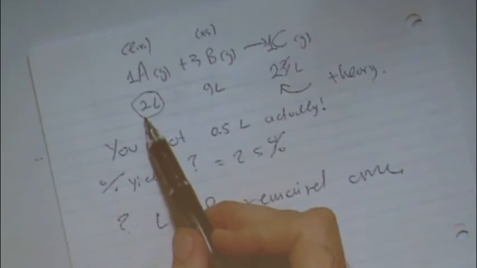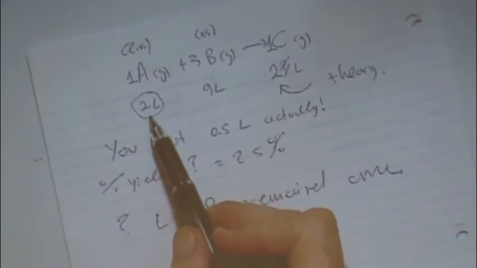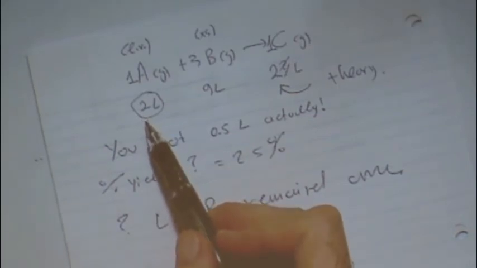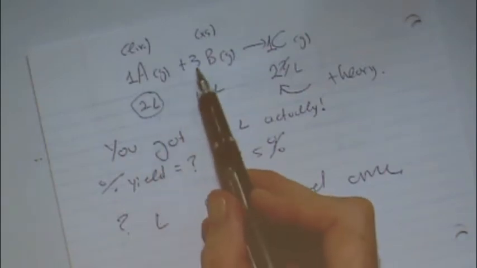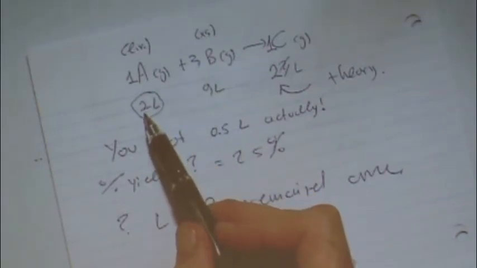This is eliminated, this is gone. So if this is gone, let's see how much it reacts with. We said that 1 reacts with 3, 2 reacts with 6. We have 9, how much remains? Right, you got it now? You see, it was easy, wasn't it?